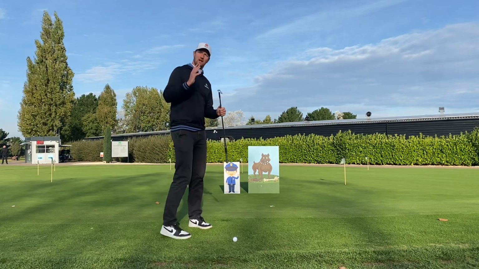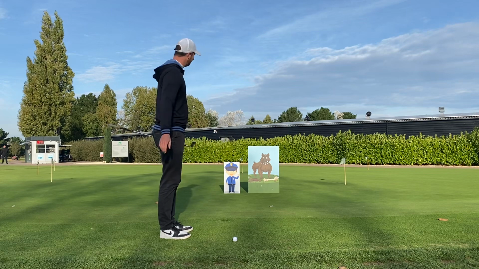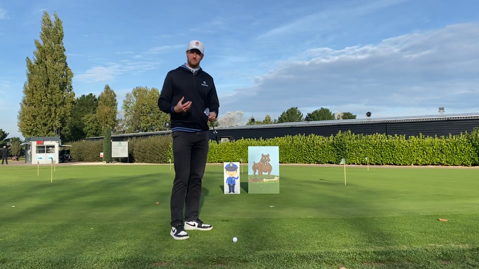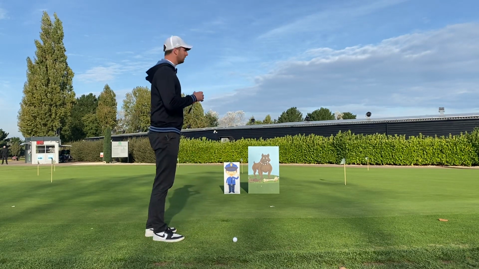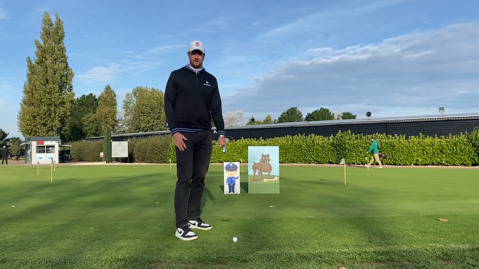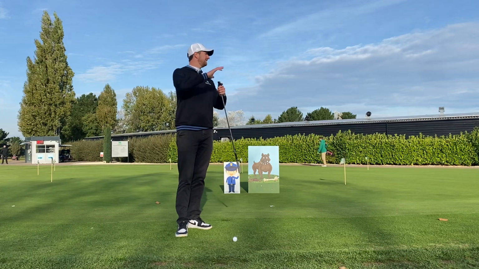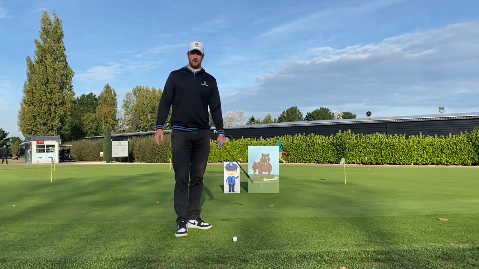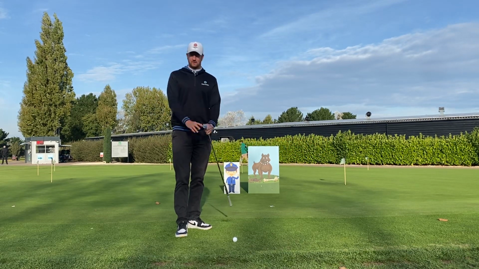So again, they have then learned a different way to move the club, but I haven't given them the information. I've just added a constraint into the environment that has guided them towards learning a new way of moving. And there are infinite different ways we can add constraints. We can do loads of things with the club.